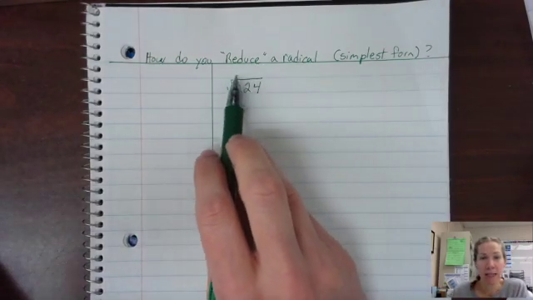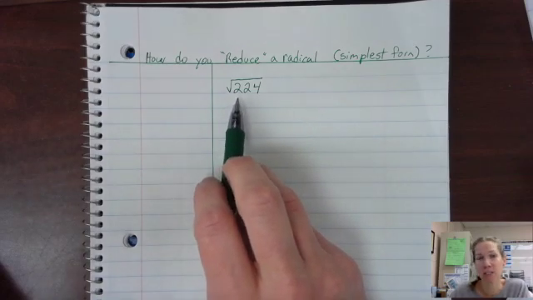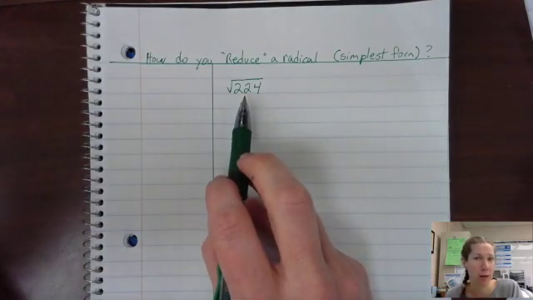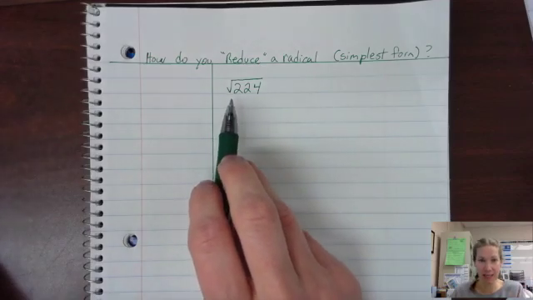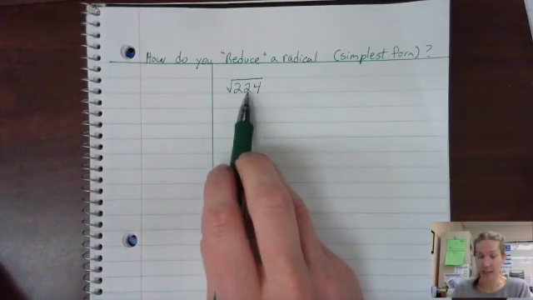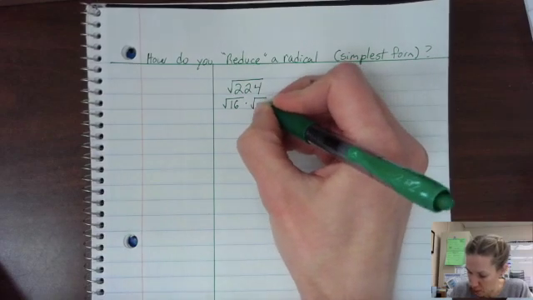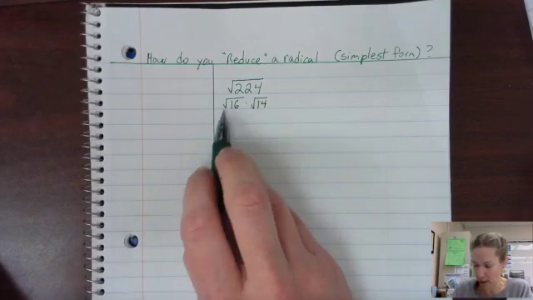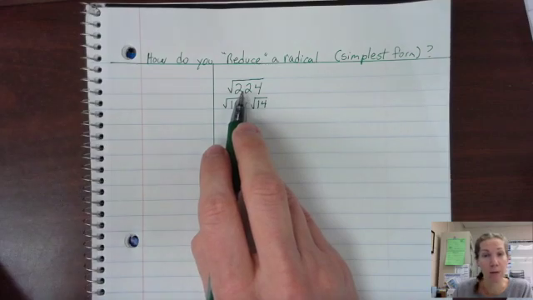So you look at the number on the inside and you figure out if you can multiply a perfect square by anything to get that. And you try to find the largest perfect square you can. So in this case, I know that if I multiply 16 by 14, 16 being a perfect square, we can get this number. We'll break this into the square root of 16 times the square root of 14, because I know 16 times 14 is 224. Therefore, the square root of 16 and the square root of 14 equals the square root of 224.